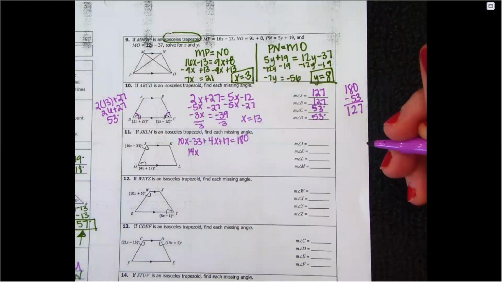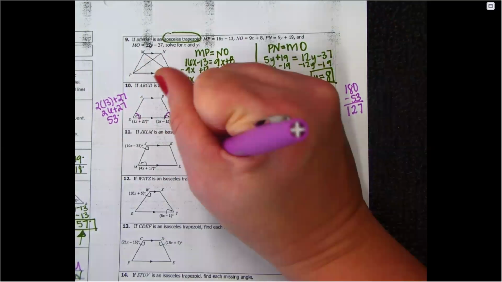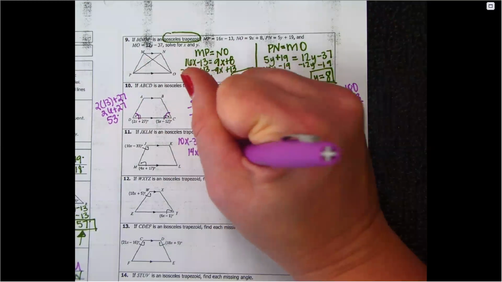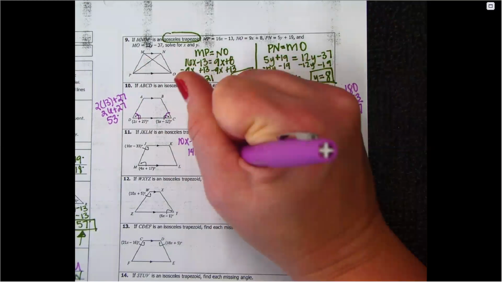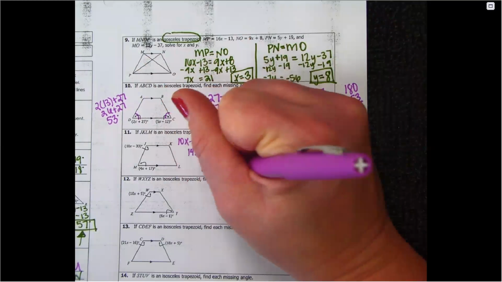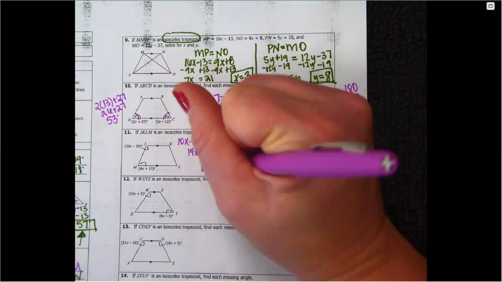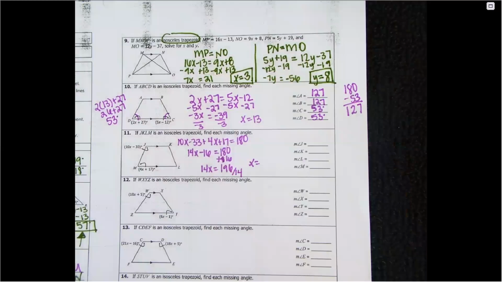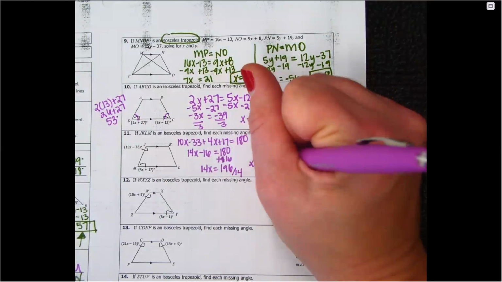Is that negative 16? Equals 180. Add 16. 14x equals 196. Divide by 14. X equals 14, right? Okay, so x equals 14.